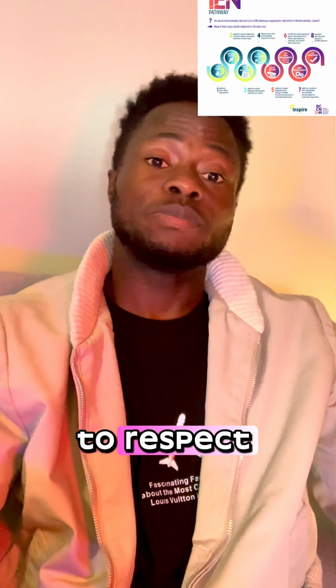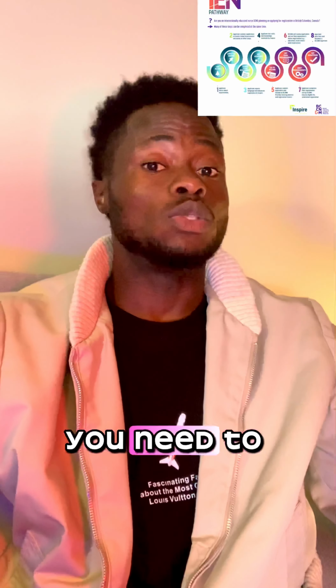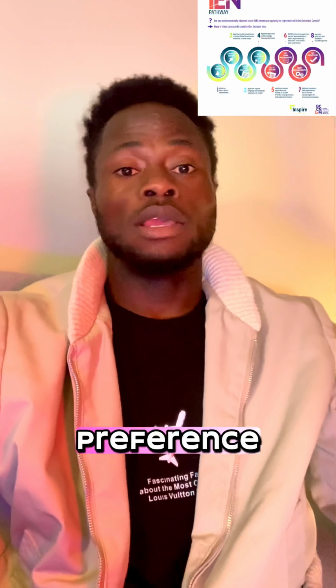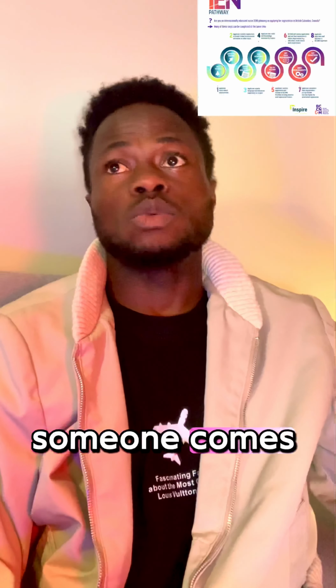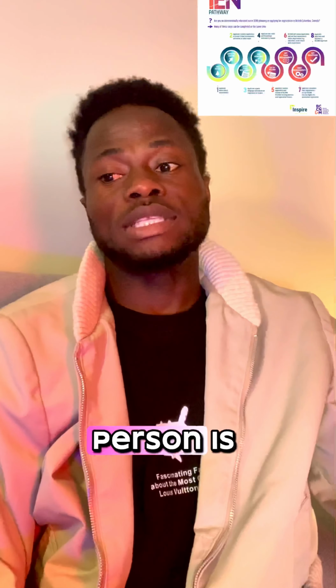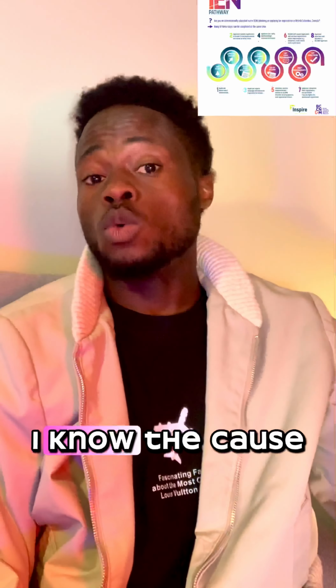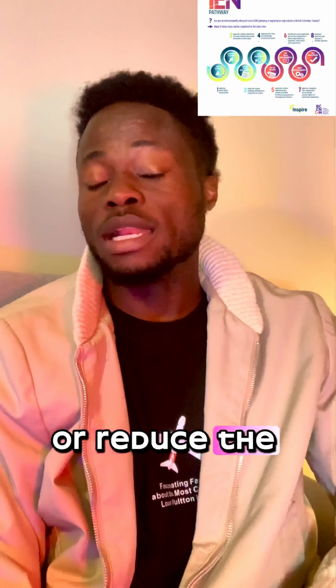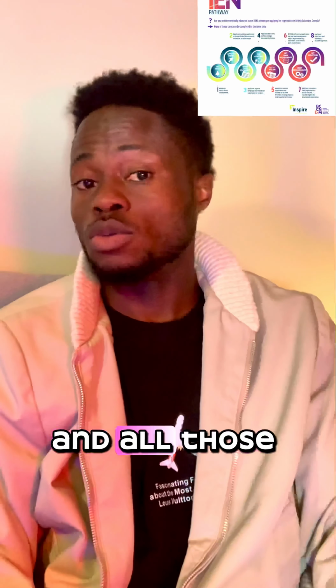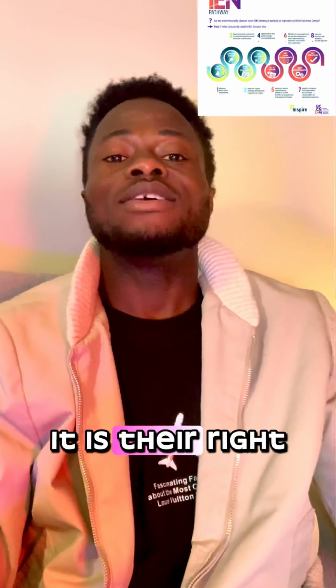You need to respect everybody's dignity, you need to respect everybody's preference. For instance, when you are on the ward, someone comes with a condition, let's say the person is a chronic smoker, and you know the cause of that condition is smoking. You educate the person to quit smoking or reduce the number of sticks they smoke a day. It is their right to accept what you are teaching them.